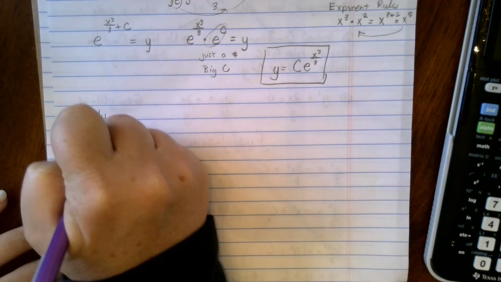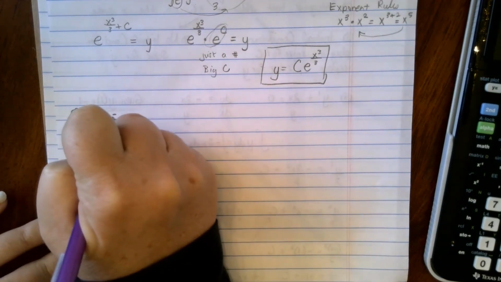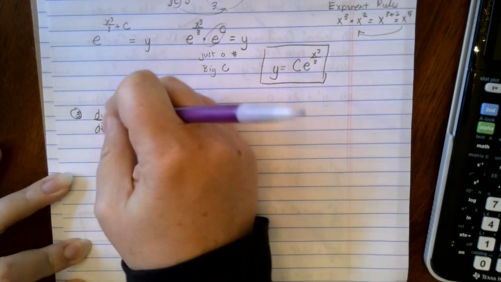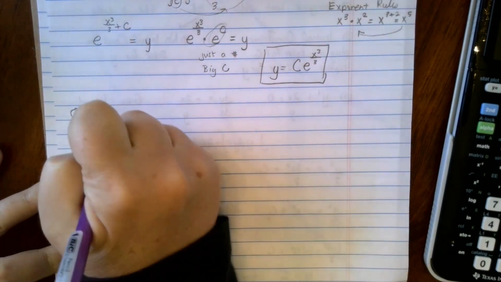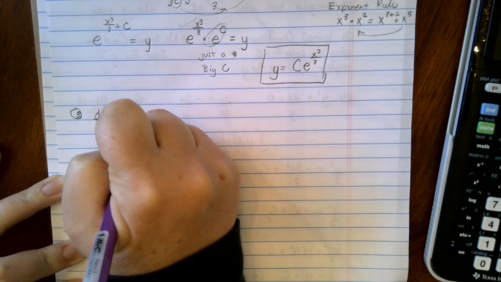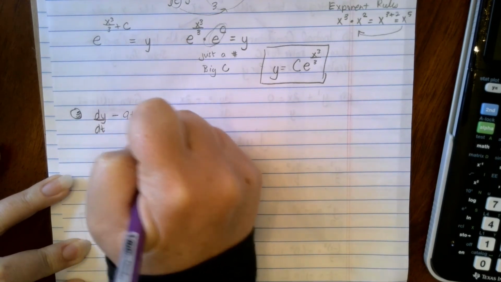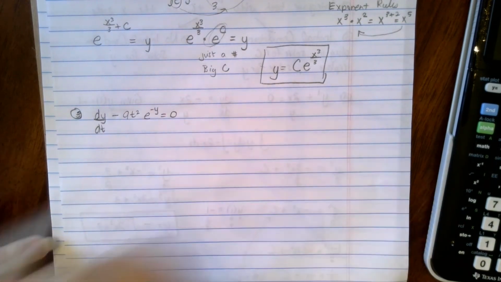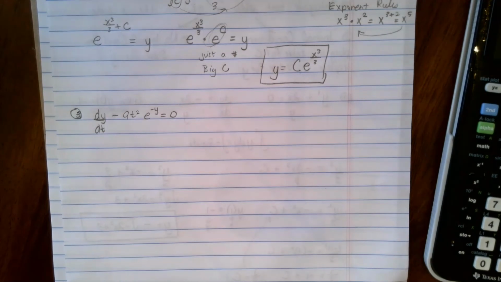All right, dy/dt minus 9t squared e to the negative y is equal to 0. So this is number 3. This time we're dealing with t's instead of x's, but we still have a y.